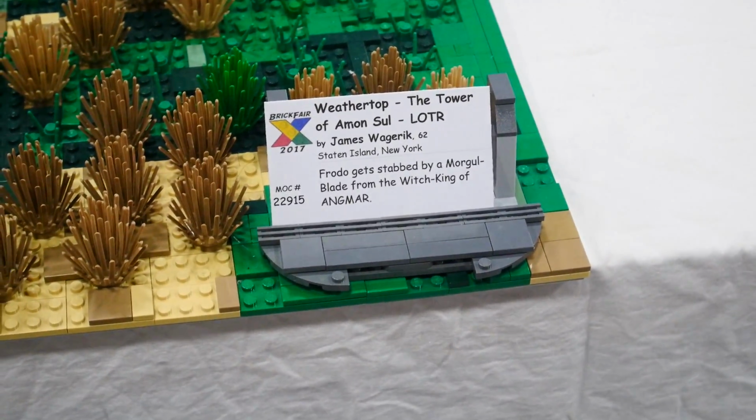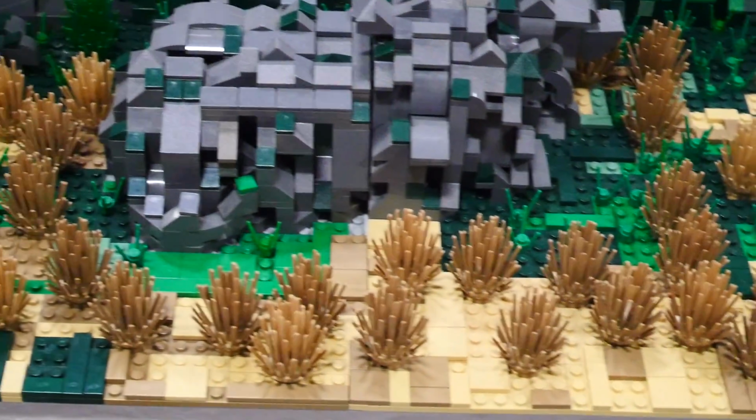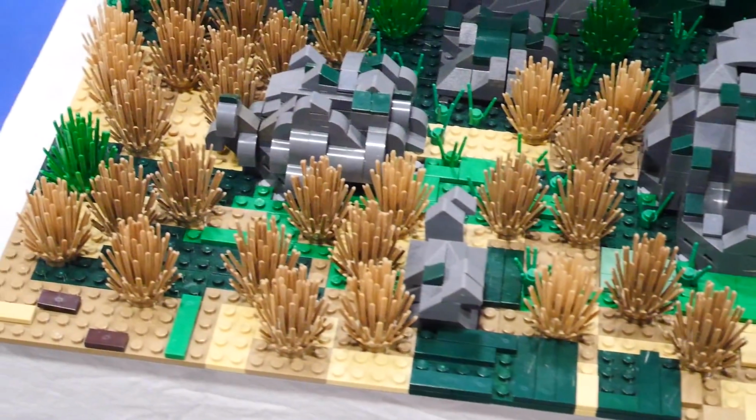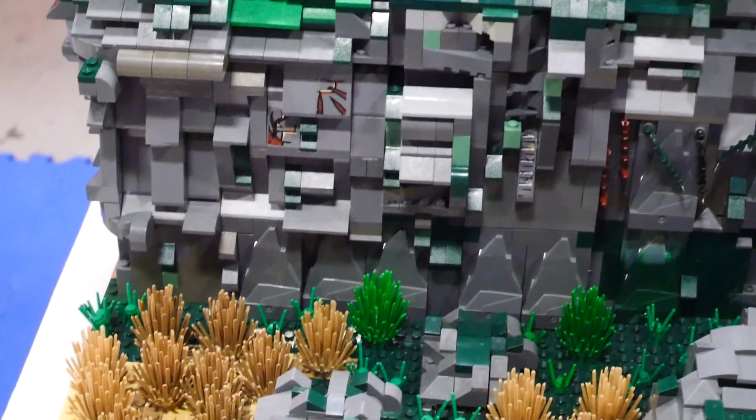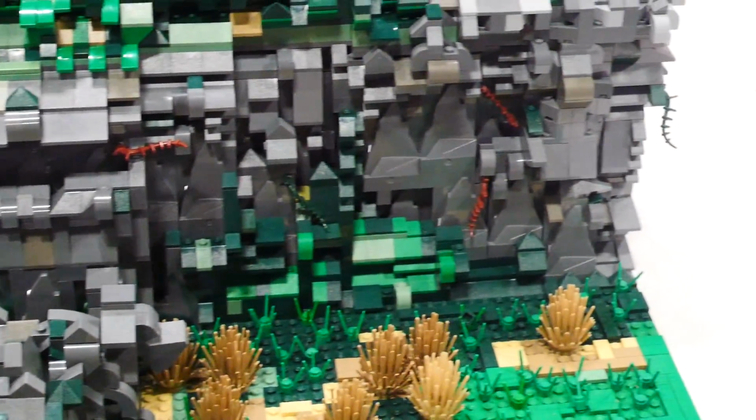Today we're taking a look at the very last installment of my BrickFair experience. We're going to be taking a look at some awesome Lord of the Rings MOCs. Now, guys, before we get any further, I want to make it known that I'm not an expert on Lord of the Rings. I've only seen the movies a handful of times, so I'm not going to pretend like I'm an expert in knowing the whole universe of Lord of the Rings.